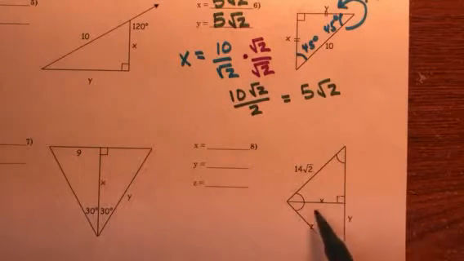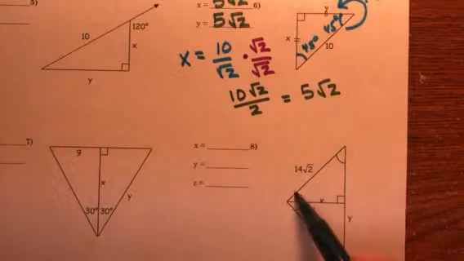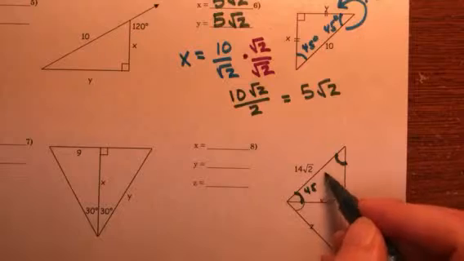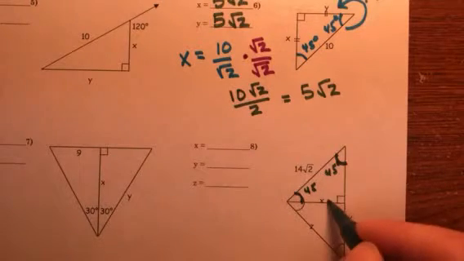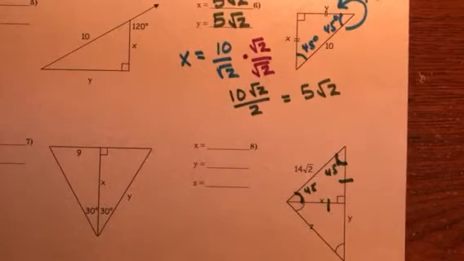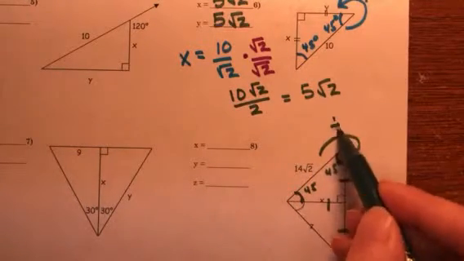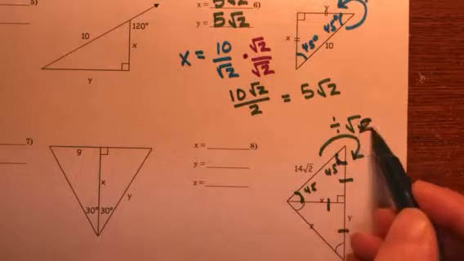Okay, what type of triangles do I have here? Well, since these are congruent, I know that these are 45, 45 right triangles. So that means that this side and this side are congruent. Same thing down here. These two angles are congruent, so I know that these two sides are congruent. So to get from the hypotenuse to the leg, I'm going to divide by the square root of 2.